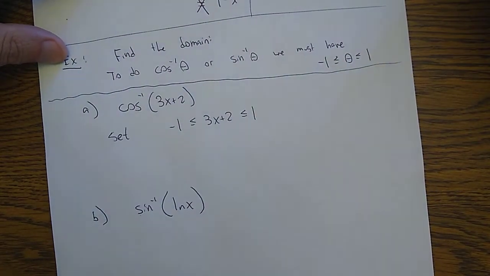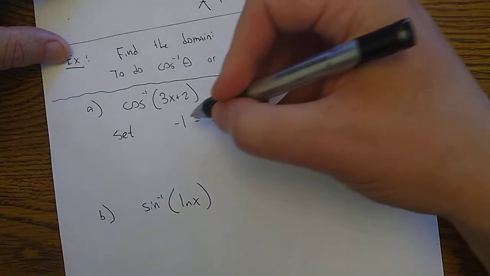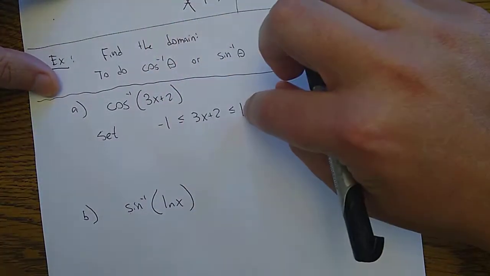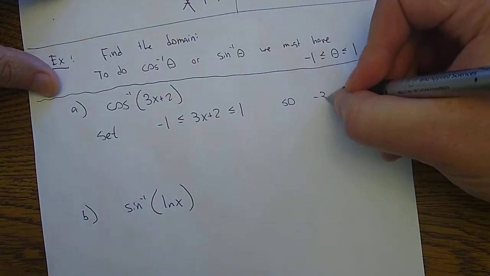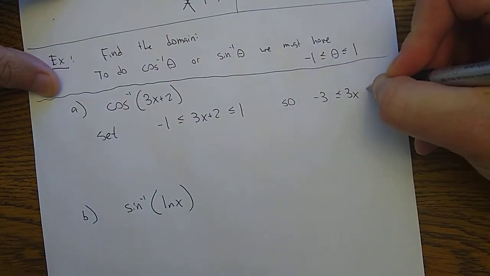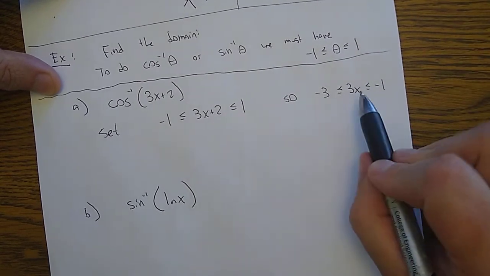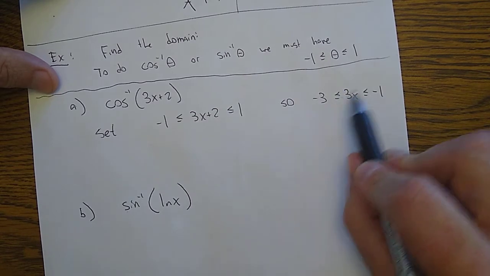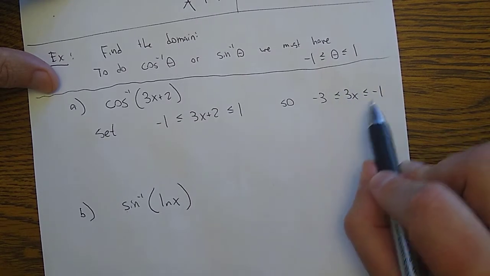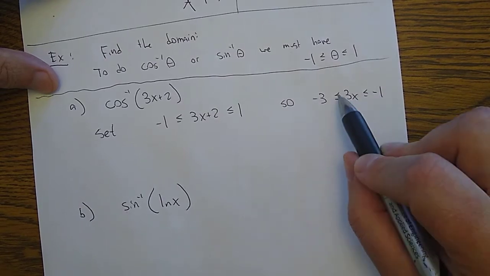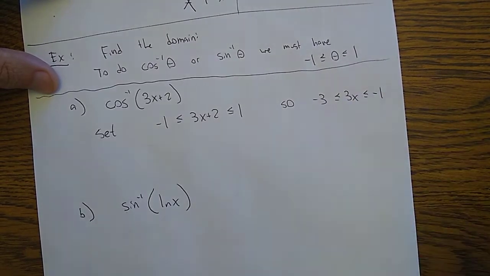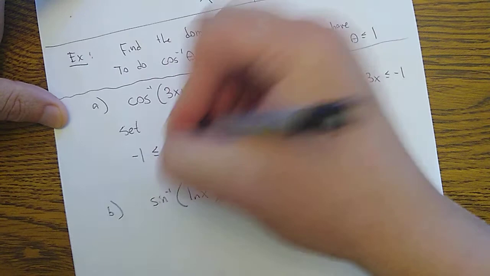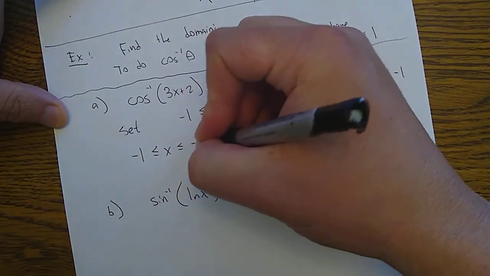Whatever I'm doing the arc cosine of just needs to be between -1 and 1. And then I can solve for x. I'll subtract 2 from everything, so -3 less than or equal to 3x less than or equal to -1. And then I'm going to divide everything by 3, and I'm dividing by a positive number, so I don't have to reverse the directions of these inequalities. If I divide by a negative number, I would have to switch the directions, but I'm just dividing by 3, so I don't have to do that. So -1 less than or equal to x less than or equal to -1/3.